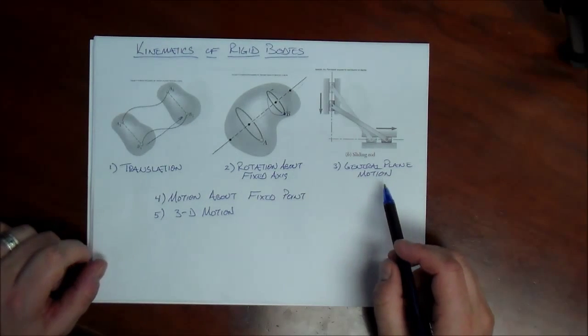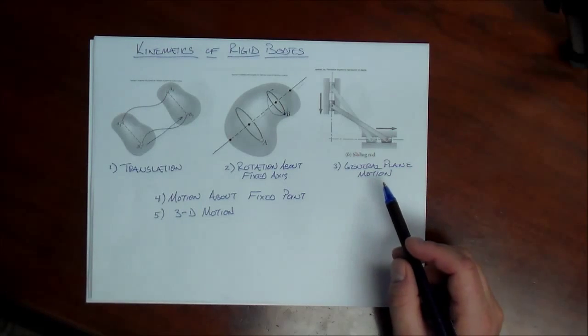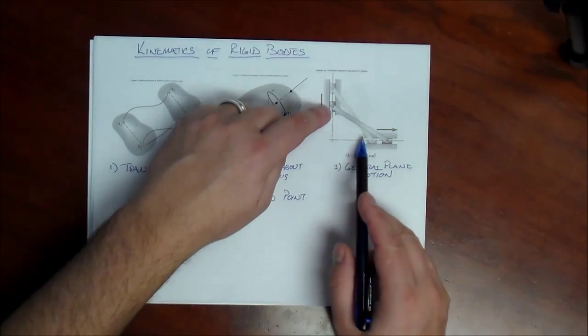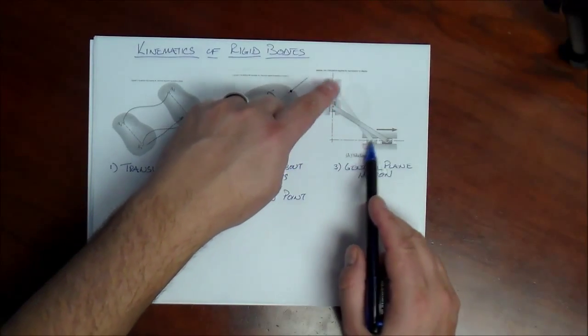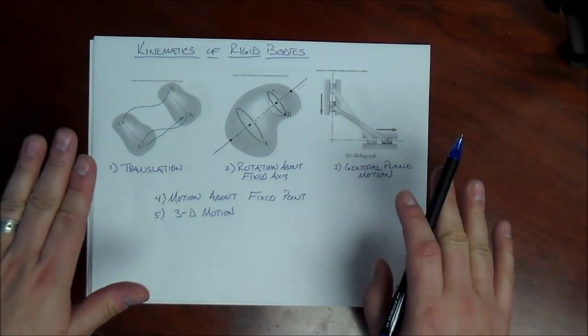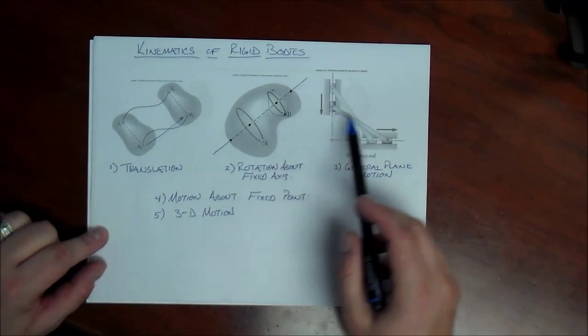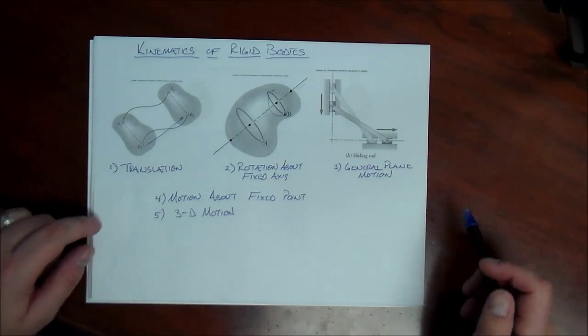The third category is general plane motion, which we express as a combination of translation and rotation. Imagine this bar with 2 sliders moving in this plane, but the rigid body stays in a single plane, but the motion is a combination of translation and rotation. These are the 3 topics that we're going to consider.